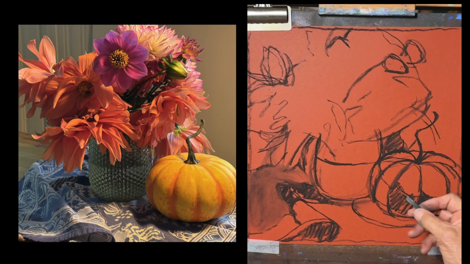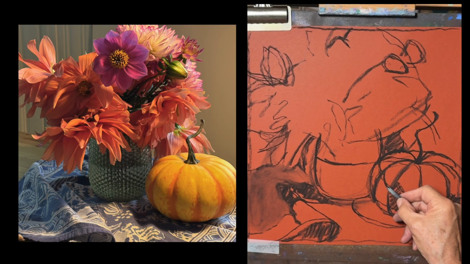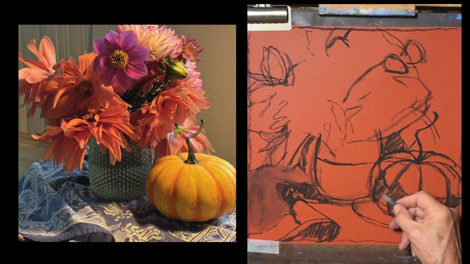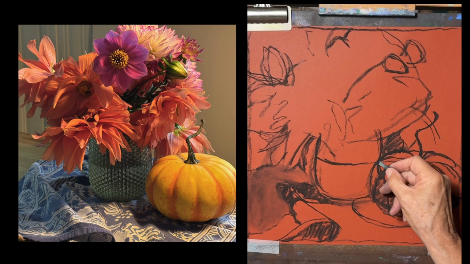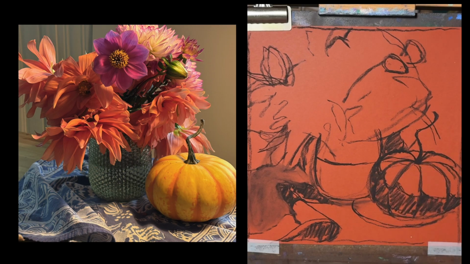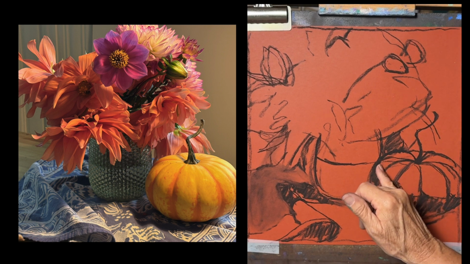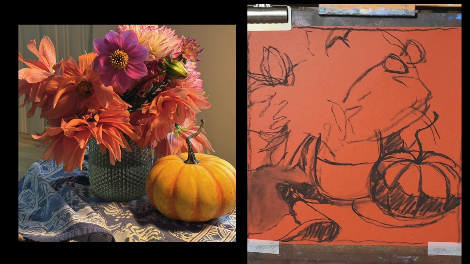And that's what makes you a better drawer. Sometimes I do a few measurements first, just to be sure, like maybe how wide is something compared to how tall it is. The whole still life, how wide is it compared to how tall it is?